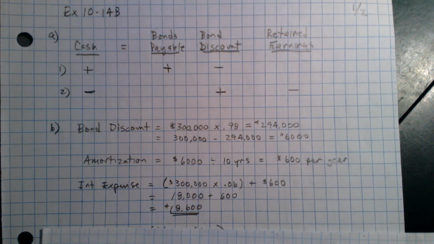The next thing it asks me for is the carrying value. So the carrying value is the face value of 300,000 plus or minus any unamortized discount or premium. So in this case, my bond discount started out at $6,000.